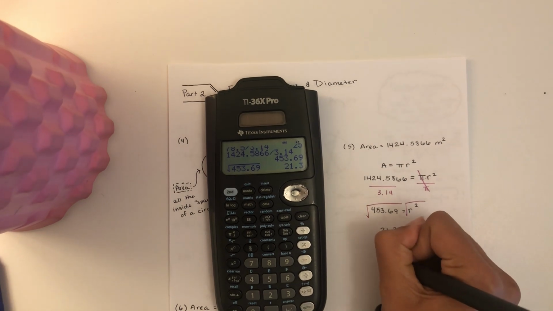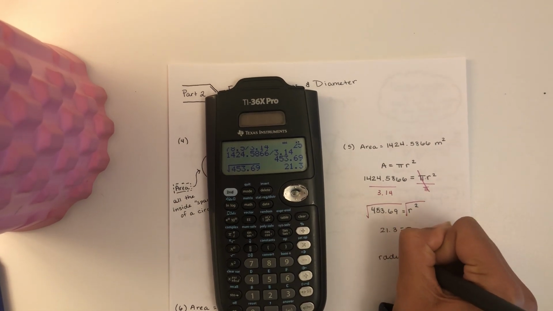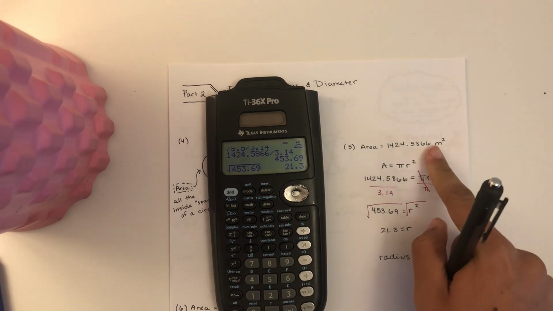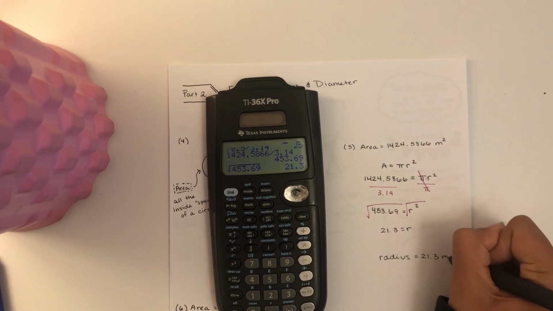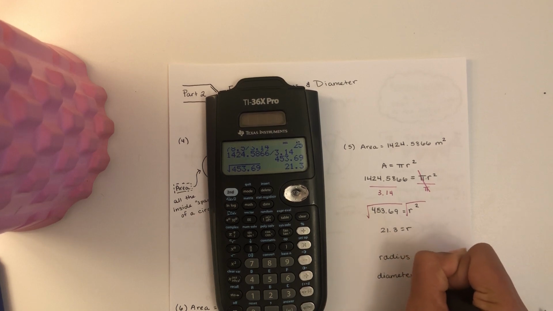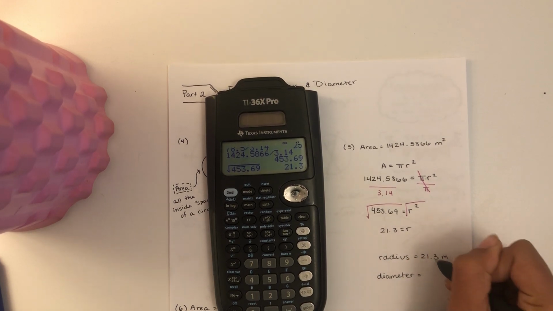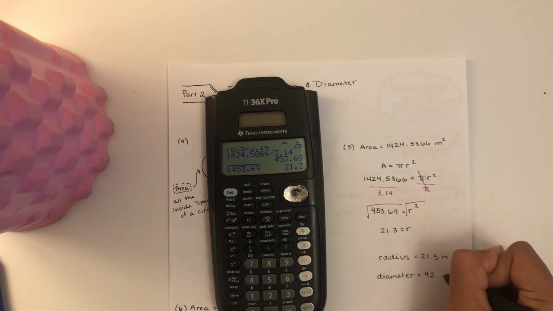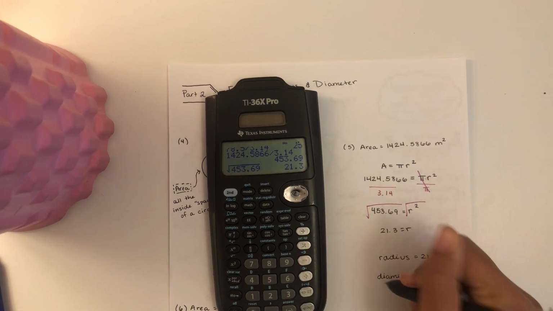I can now write my answers out. Radius equals 21.3 meters. Diameter is equal to whatever that is times 2, which is 42.6.